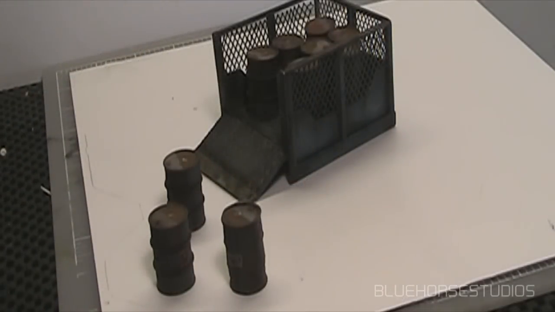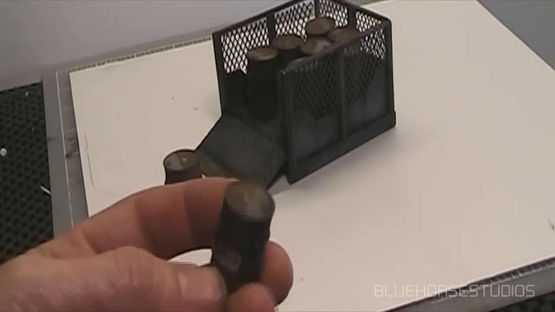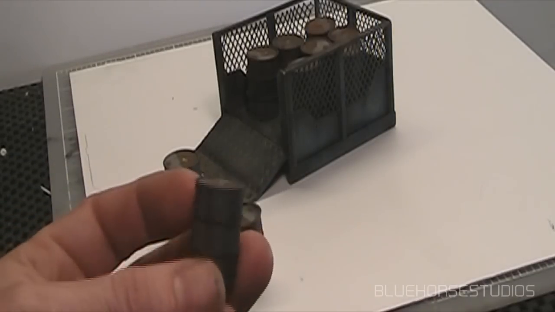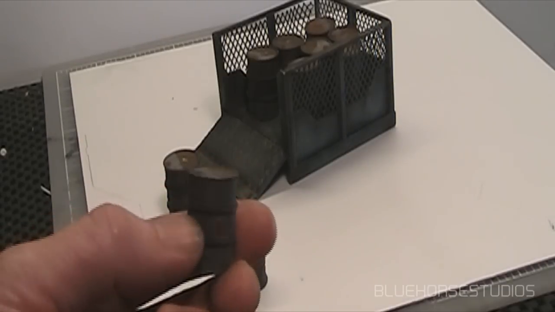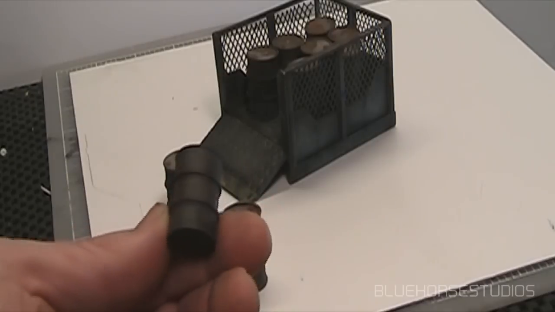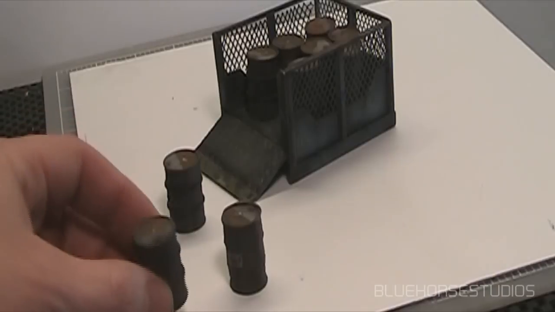Alright, I just finished up all my little barrels here and finished up the paint jobs on them. Added all the little shipping labels and hazard labels. So I was thinking about adding some biohazard decals on here as well. So just might go ahead and do that just to finish these up. But they're pretty much completed.